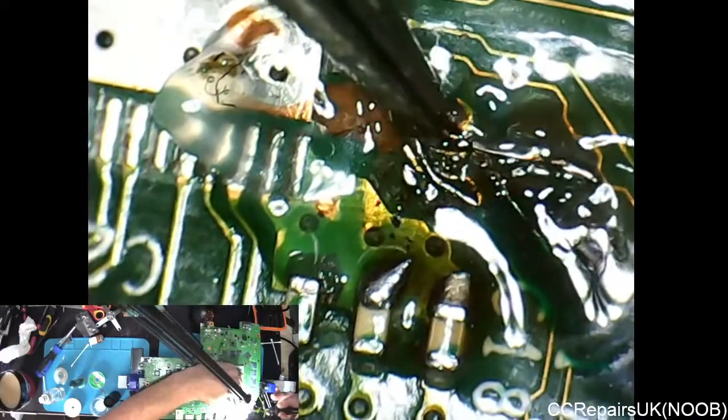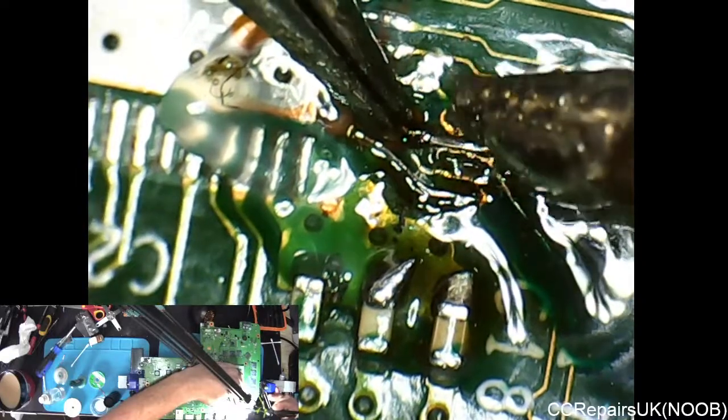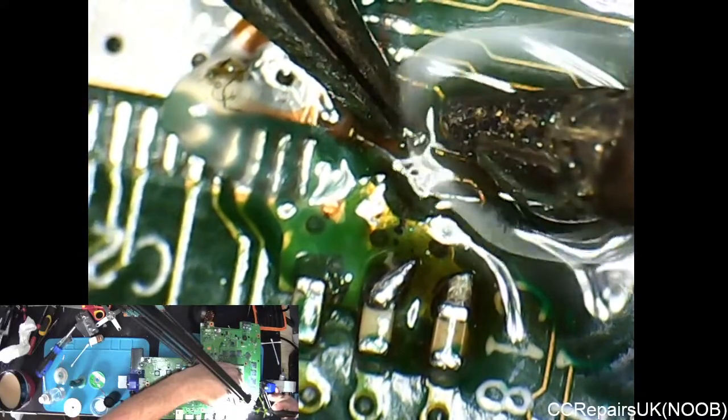Where's me wire? I'll come back and do that other one in a second.